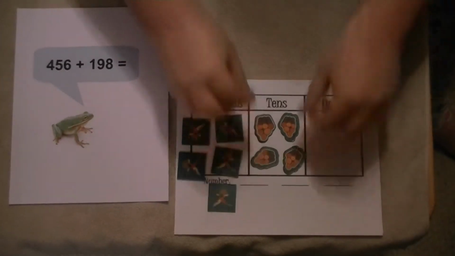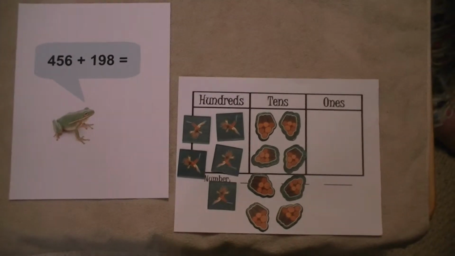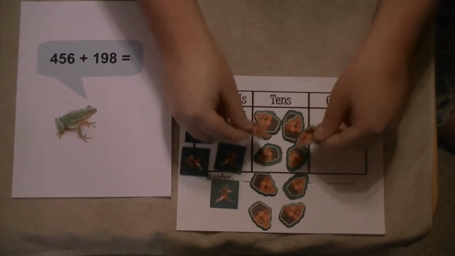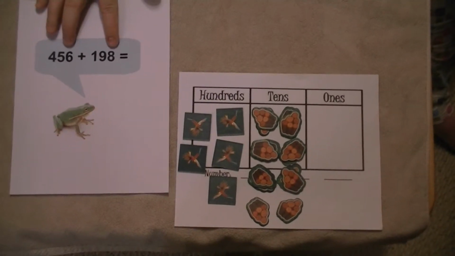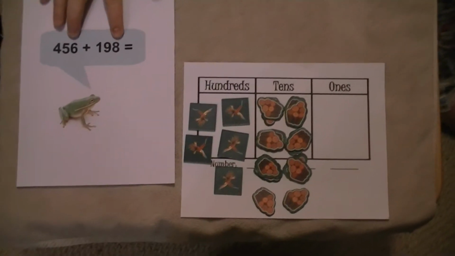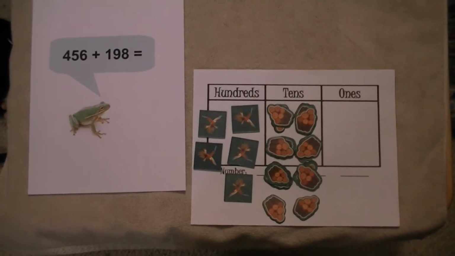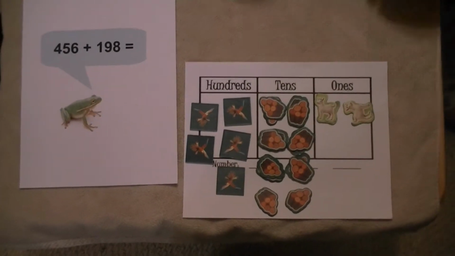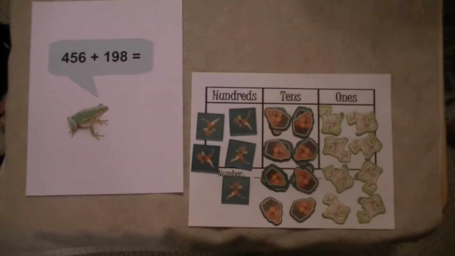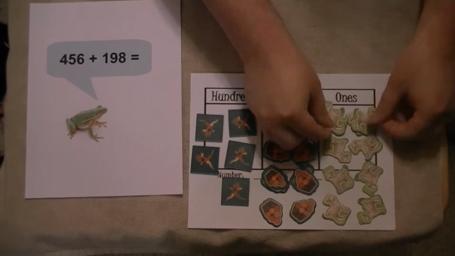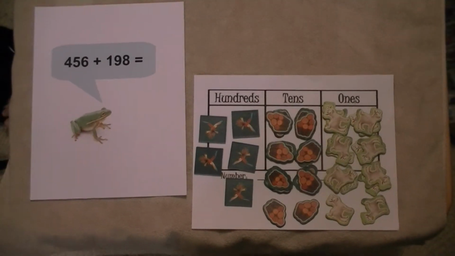2, 4, 6, 8, 10, 12, 14. We will take the 6 and the 8, which is a total of 14 ones. 2, 4, 6, 8, 10, 12, 14.